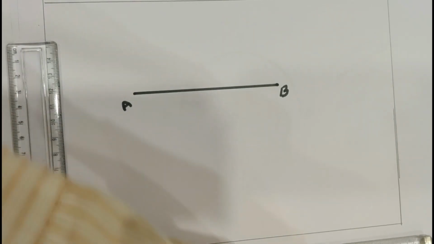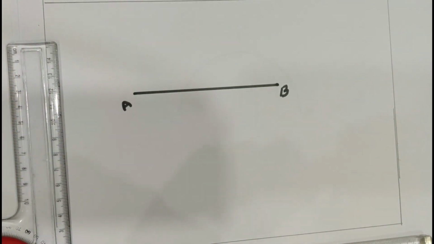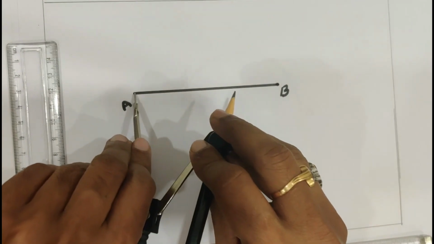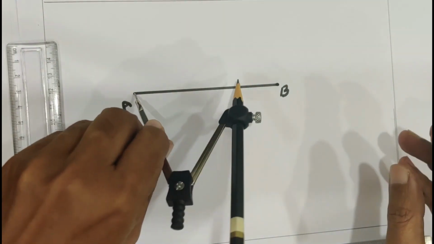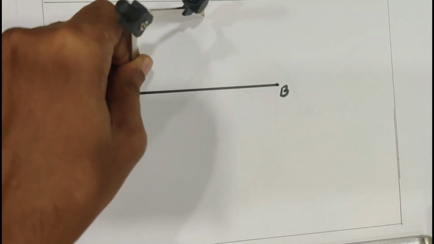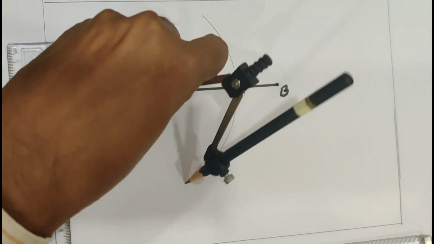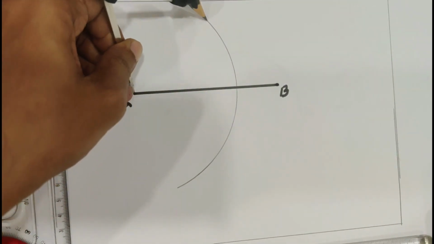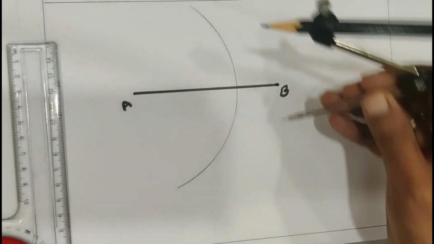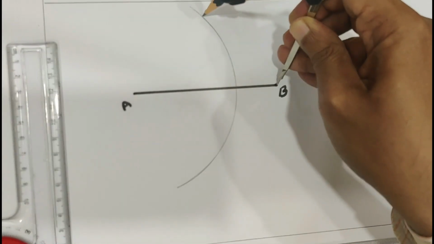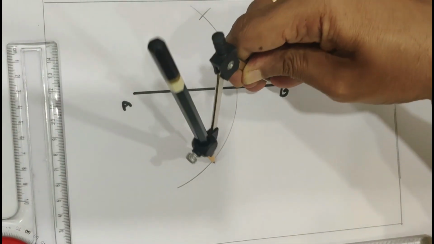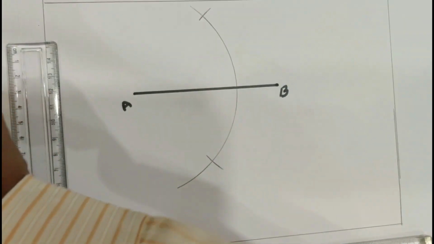AB is the given line. This line is to be bisected. For that, with A as a center, more than half of the length of AB as a radius, draw an arc. With B as a center, with the same radius, draw another arc.